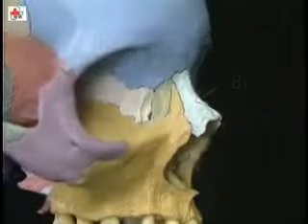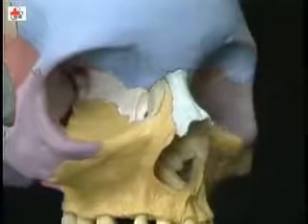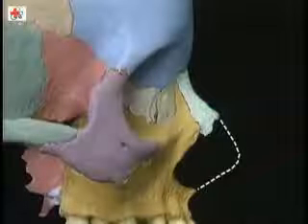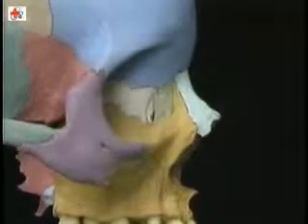This is the nasal bone. This is the lacrimal bone. The two thin nasal bones form just the upper part of the bridge of the nose. The structural supports for the projecting parts of the nose are made of cartilage, as we'll see later.